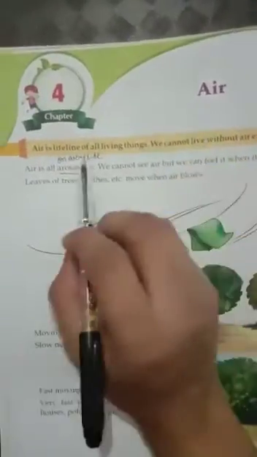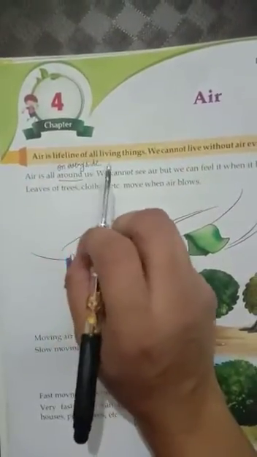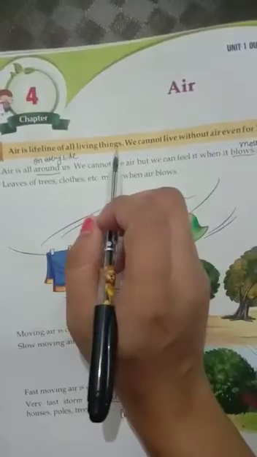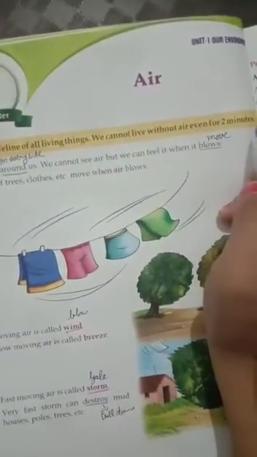Read chapter number 4. Chapter name is air. Air is the lifeline of all living things. We cannot live without air even for 2 minutes.